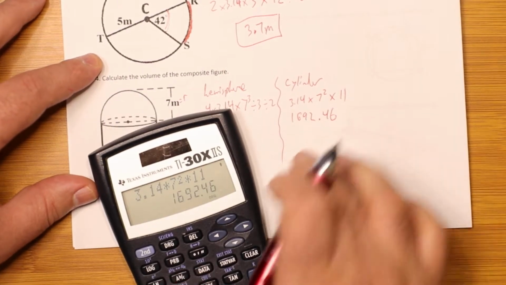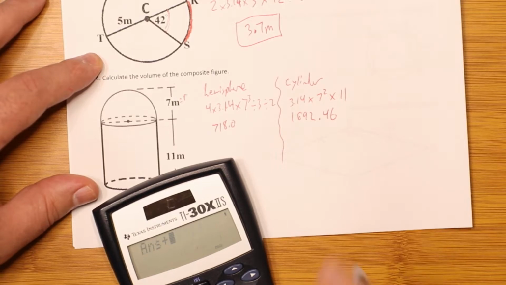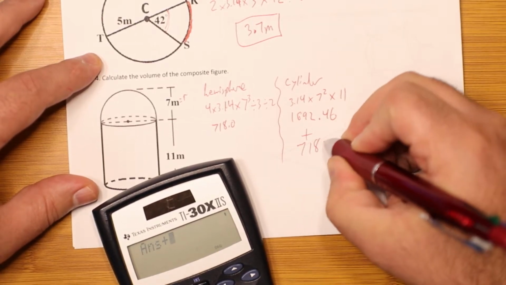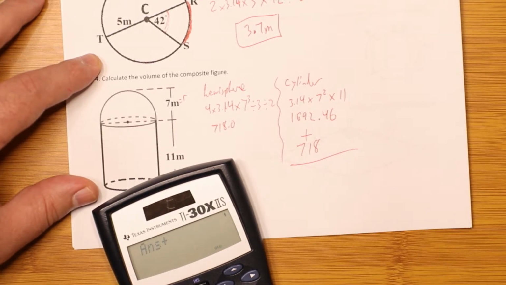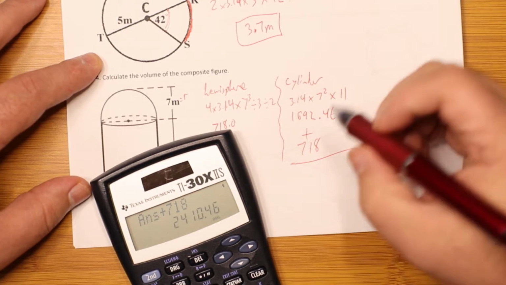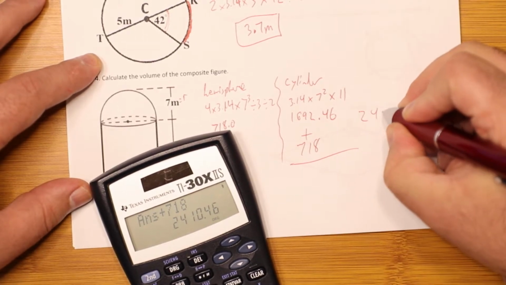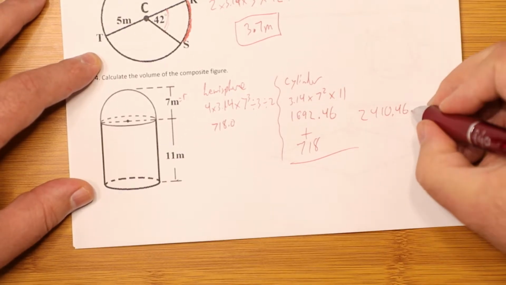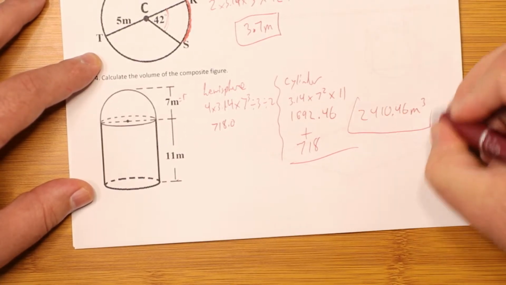So if we take this and we add the 718, you get 2,410.46, and it would be meters cubed.